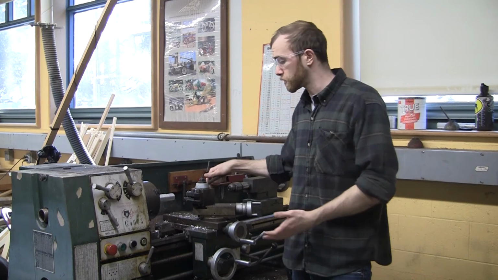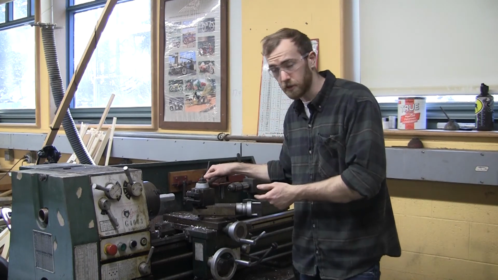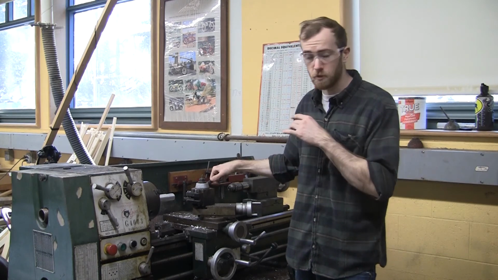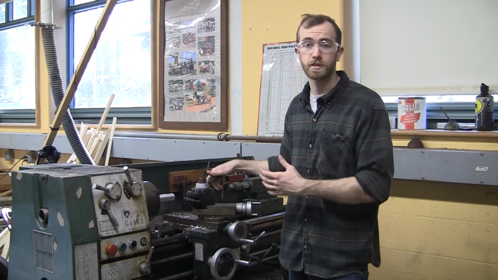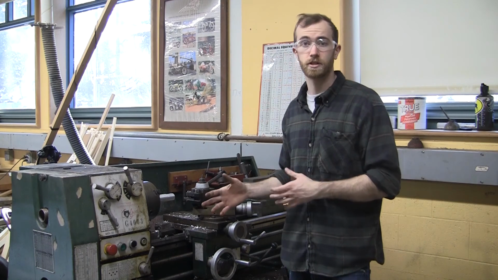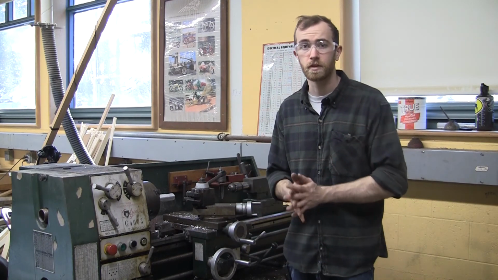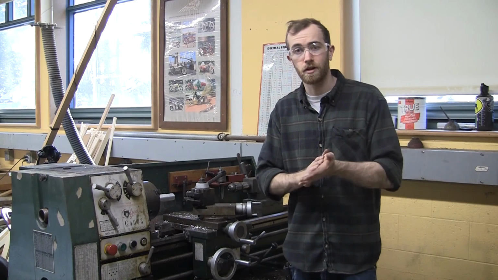In the next video, we are going to go over a little bit of cutting and also drilling with this. When you are in school, we will be taking a safety quiz on this machine. So if you have any questions, feel free to reach out. Happy to help. This has been the Lathe Lesson 1.